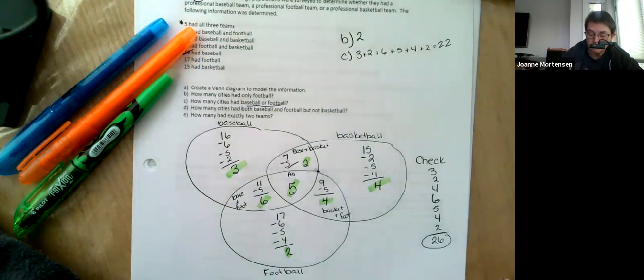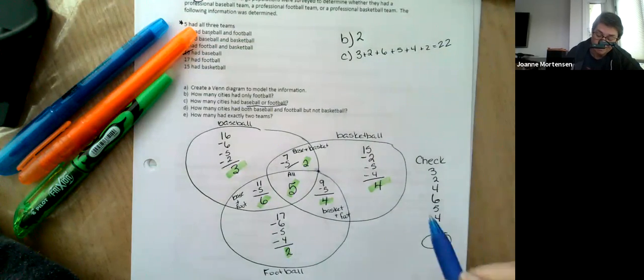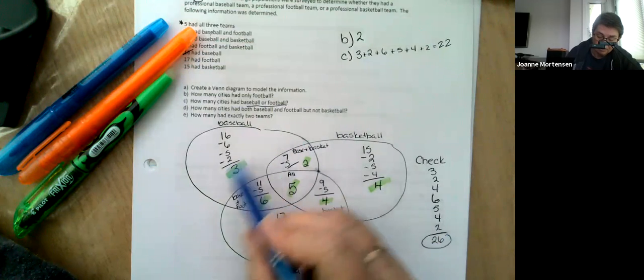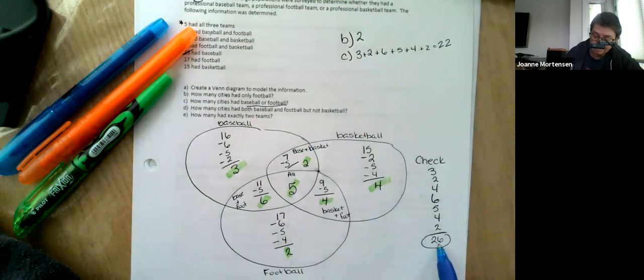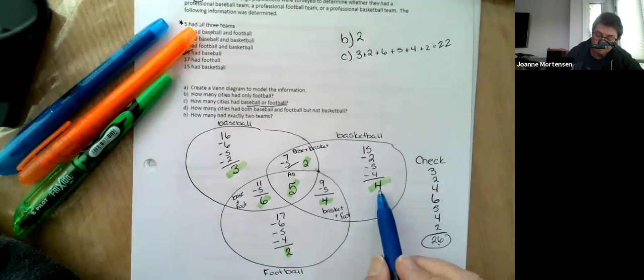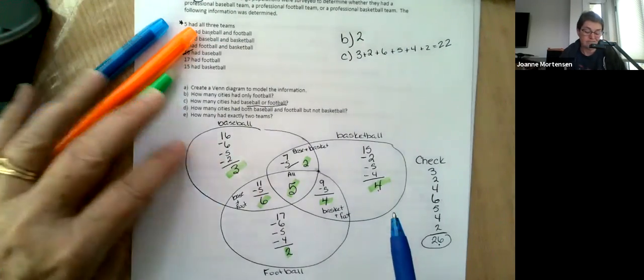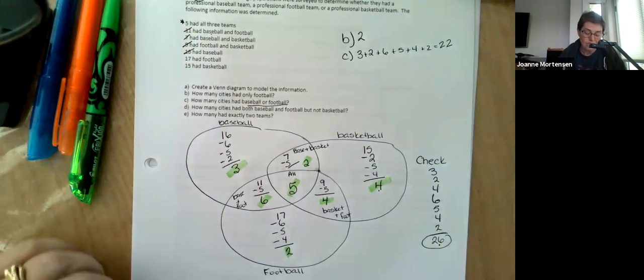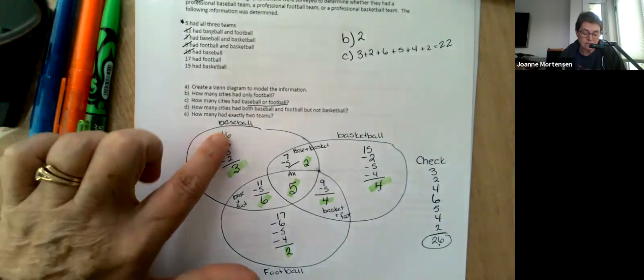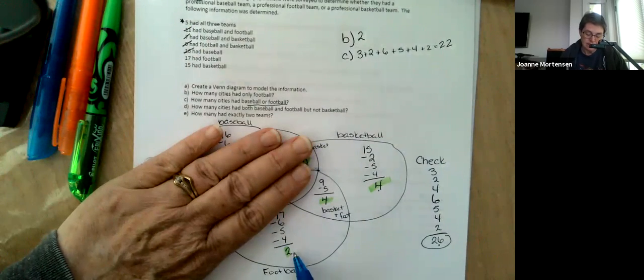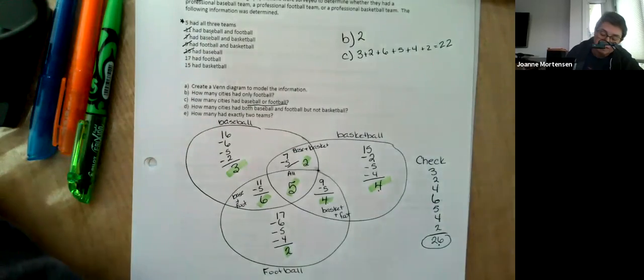Now, the reason I knew 22, not because I was adding this in my head, but I knew all of our numbers here added to 26, and there's 4 that I wasn't counting. Probably could have done it faster: you could have just started with the 16 for baseball and then added on these guys. That works too. So there's lots of different ways to do these.